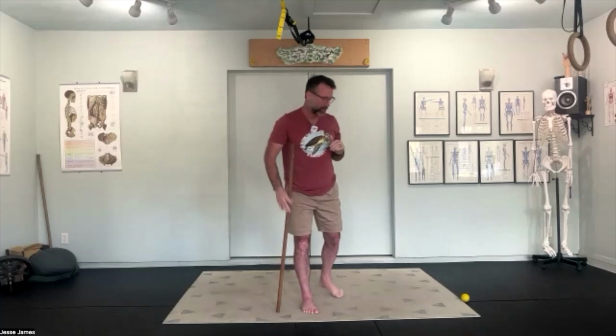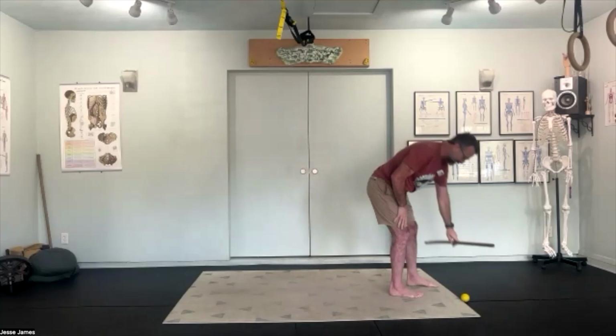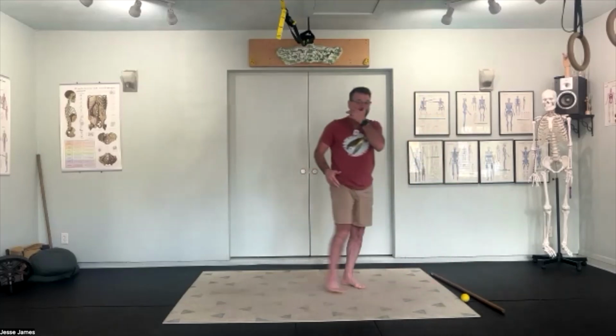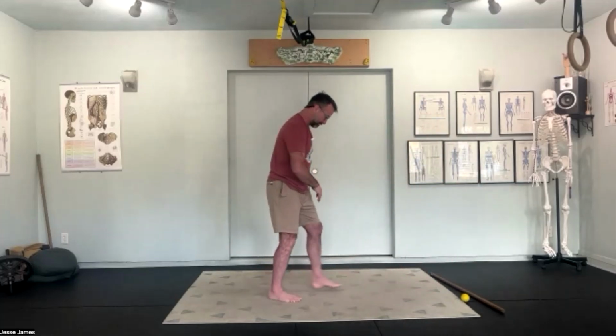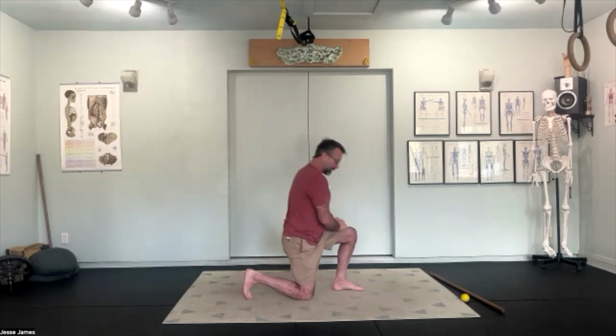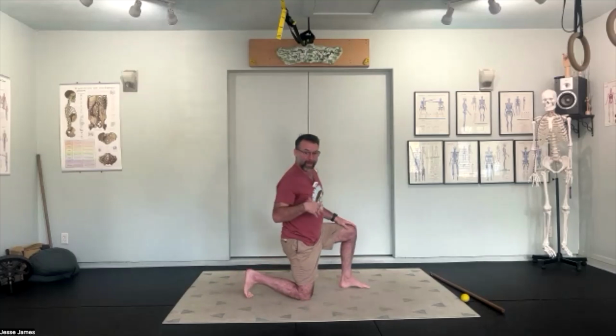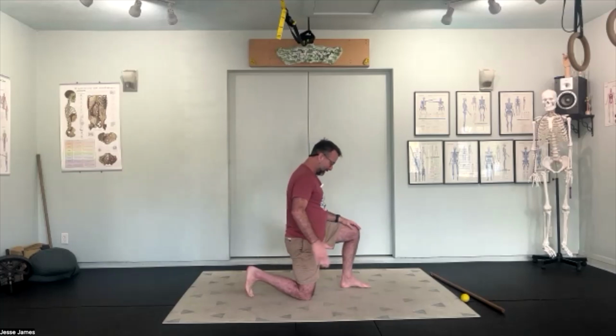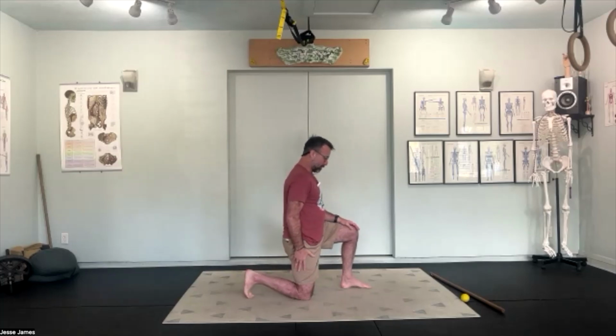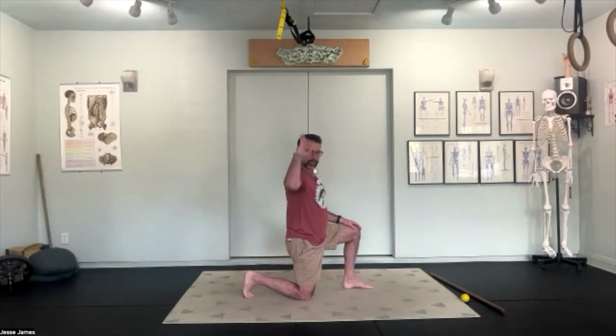we're going to go ahead and come all the way up. We can set our staff down to the side, and we're going to come back into our half kneeling. And so we're going to go back through our first assessment, and then we're going to add a few more layers to it. So big toe, I'm on my right side because that's where I started.